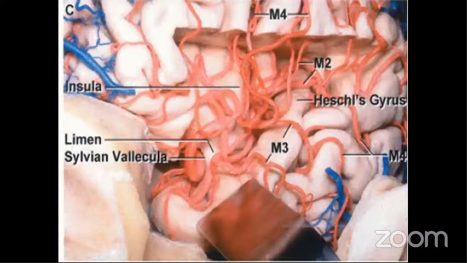On further dissection, we can see there is a M2 segment that curves at the limen insula, and it continues in the insula, and then at circular sulcus it turns and it is known as M3 segment. This is the transverse temporal gyri, and its anterior most part is known as Heschl's gyrus.